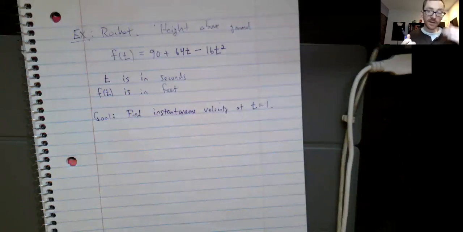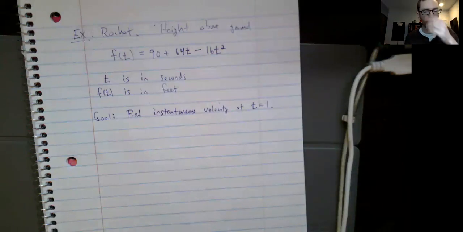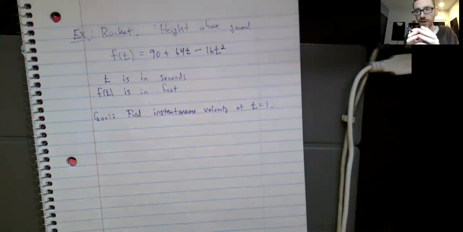So thinking about what we saw in the car example, here's what we can do. We still don't have a formula for instantaneous velocity, but what we do know is the following. If we compute the average velocity, which we do know how to compute, it's just distance traveled divided by amount of time elapsed, over an interval of time, then that average velocity will be an approximation of the instantaneous velocity.